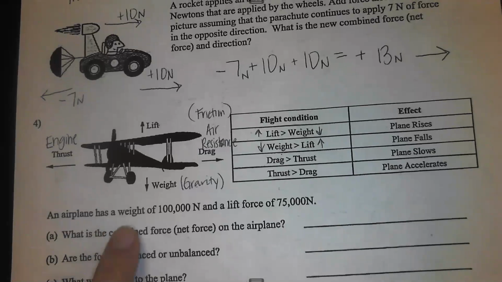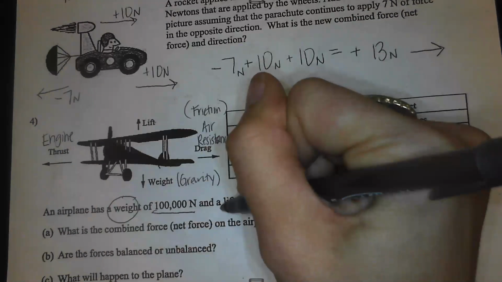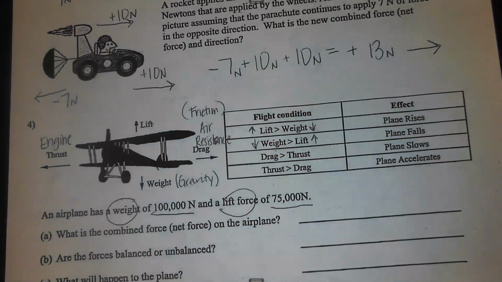An airplane has a weight of 100,000 newtons and a lift of 75,000 newtons. Which one is going to be my positive here? Which one is positive? Think about it as a number line.